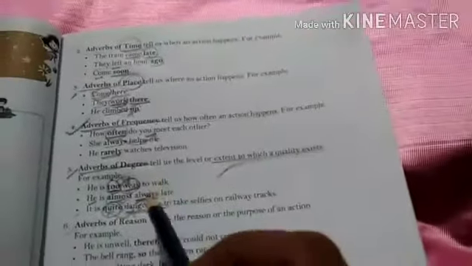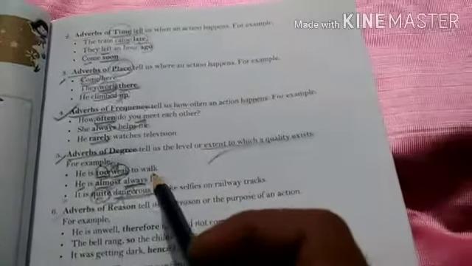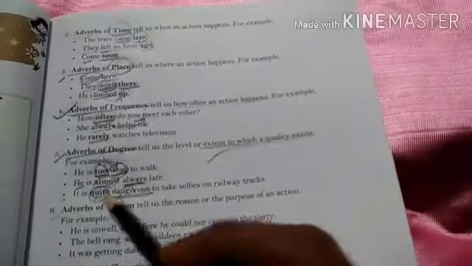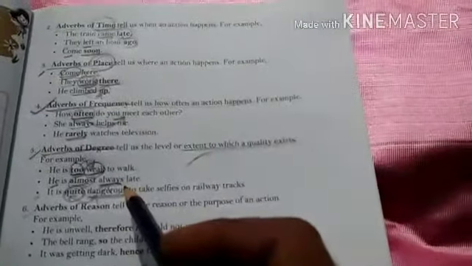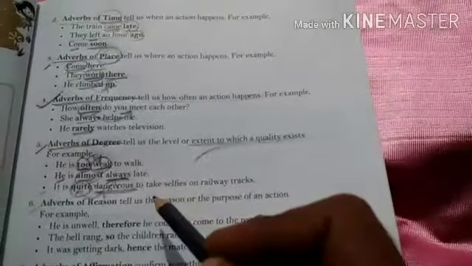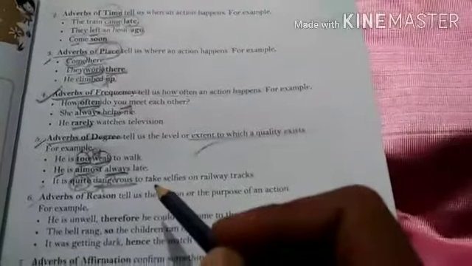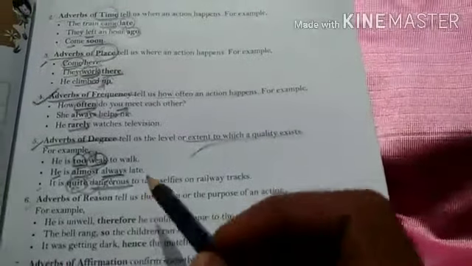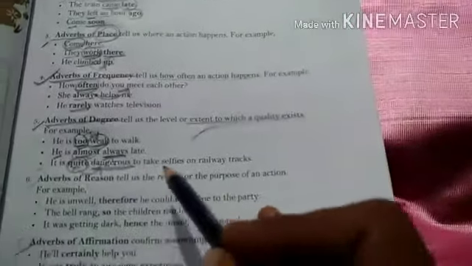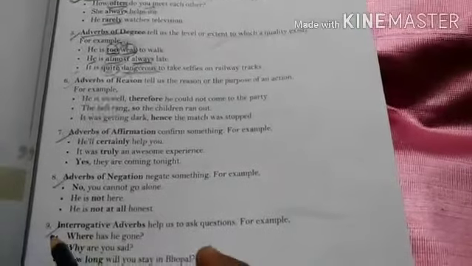Okay, I hope you have understood these five kinds of adverbs. I hope you have understood the definition of adverbs also. And now you are able to do exercises from this chapter also. In our next video on the same chapter, we will understand more about the other kinds of adverbs like adverbs of reason, adverbs of affirmation, adverbs of negation, and interrogative adverbs.